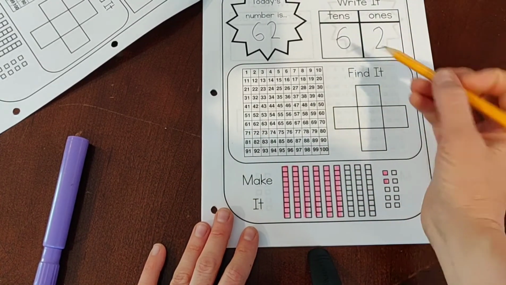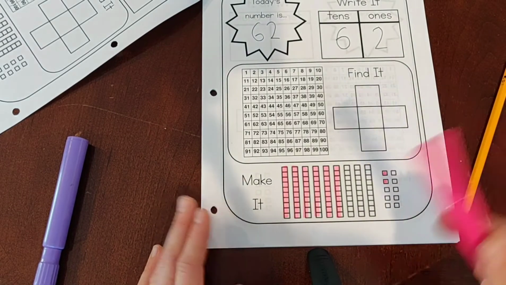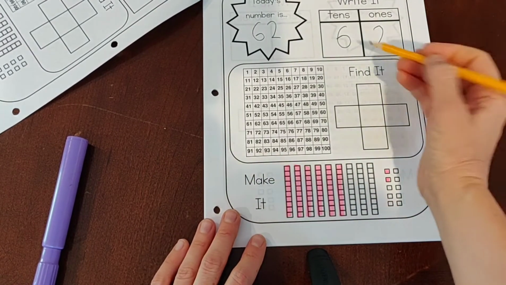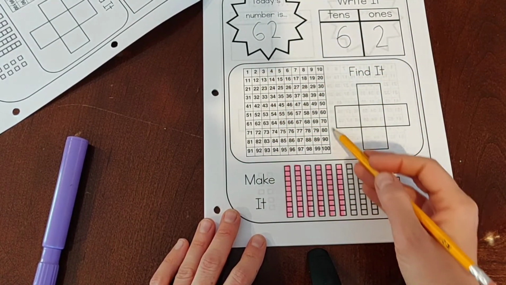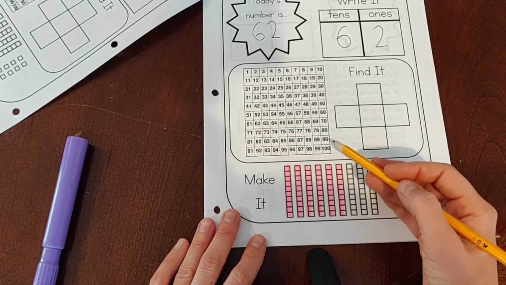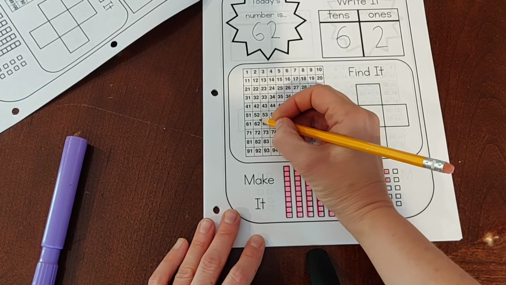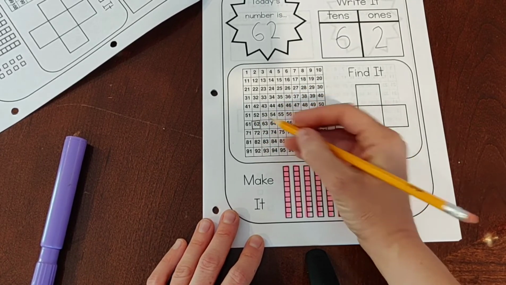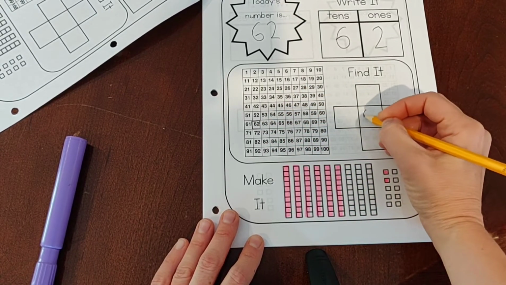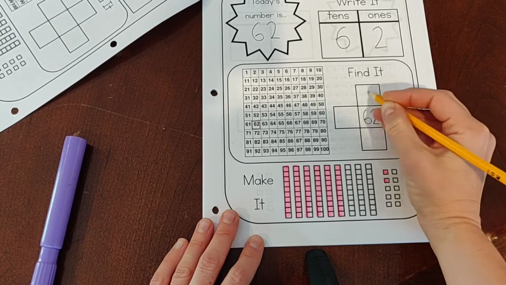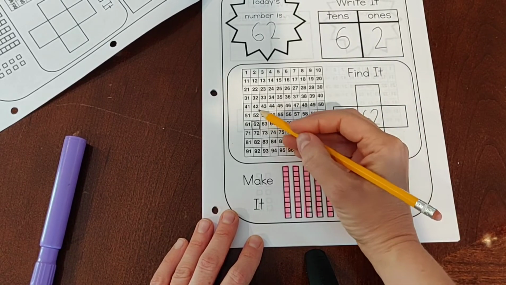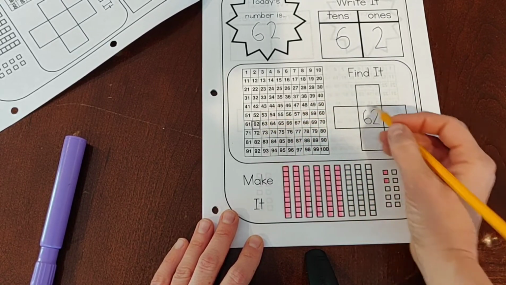Okay. This box is the find it. First they have to find the number in the hundreds chart. In kindergarten, this is what we call a hundreds chart. It has 100 numbers, the first 100 numbers, that's why. I found the number 62. I'm going to go ahead and put that right in the middle of this box. This little box here is just a blown up version right here of the hundreds chart.